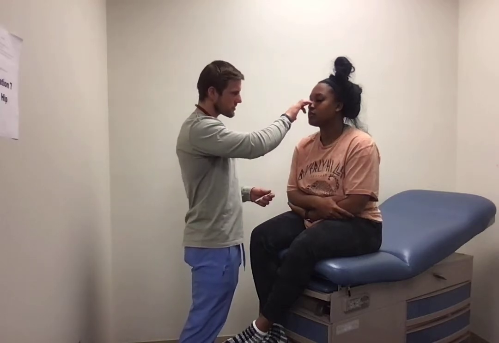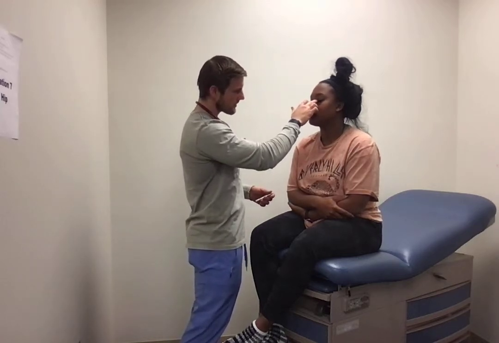And while we're here, I can palpate the conjunctiva and the puncta, and I don't note any icteric sclera and any erythema or redness.